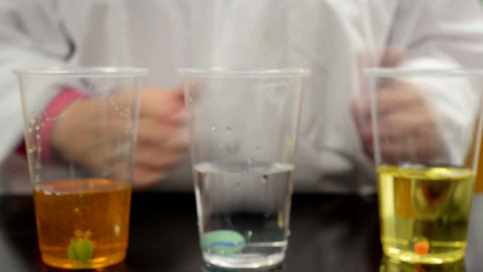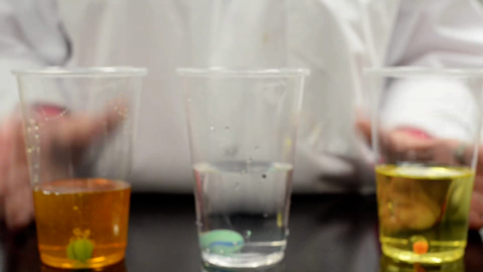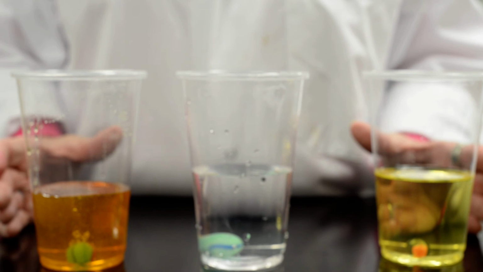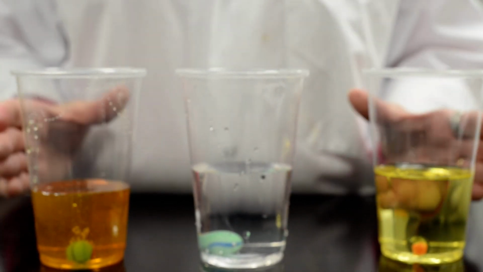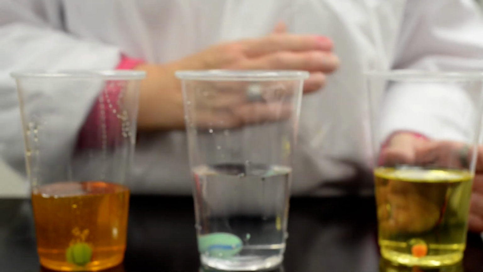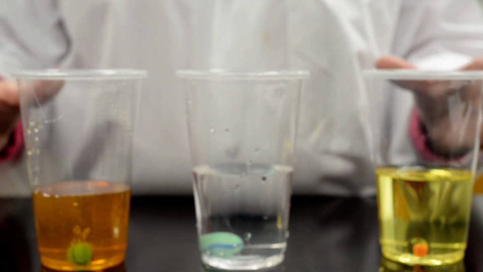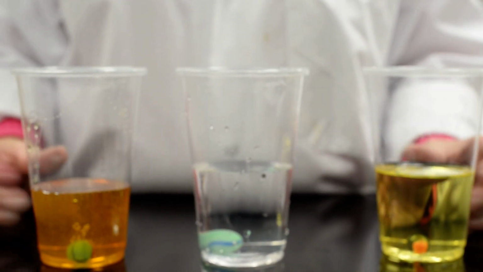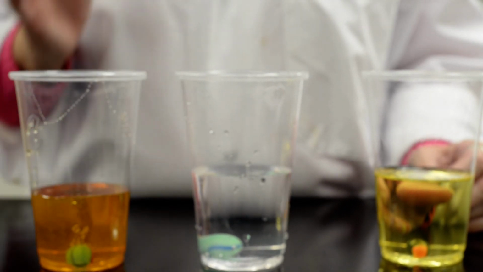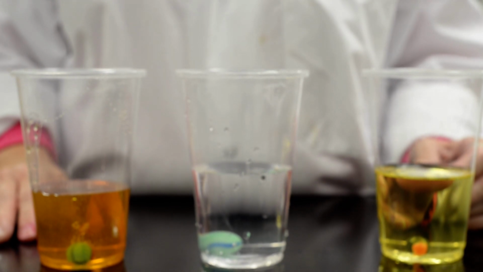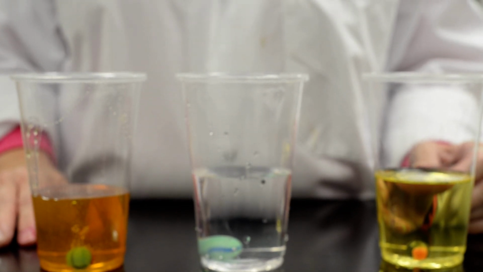So there are different things that you can do. You could do corn syrup, you could do maple syrup, you could do dishwashing liquid. There's a variety of different things that you could do, so you could do several experiments, make a hypothesis, use the scientific method to see what viscosity was the most, what element of viscosity fit the particular different liquids.